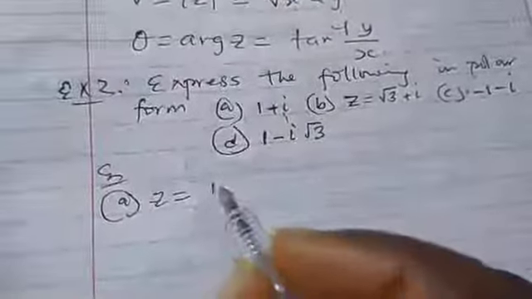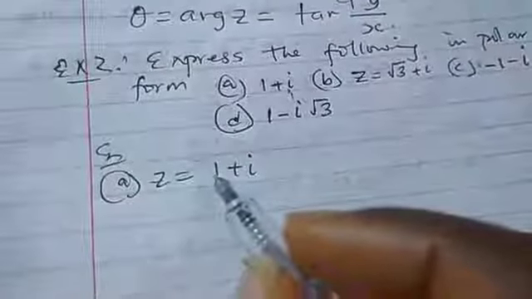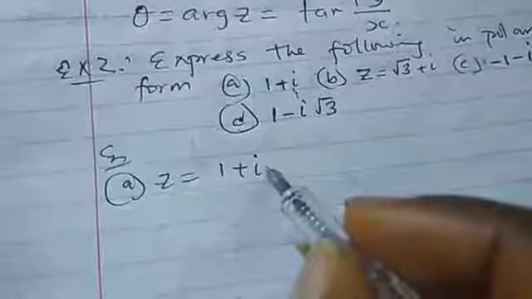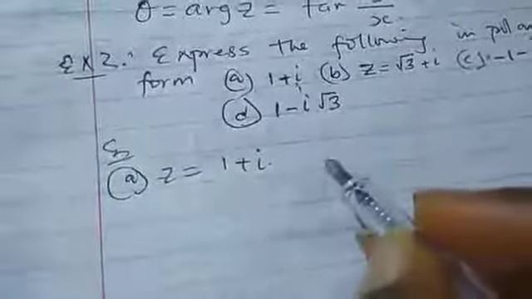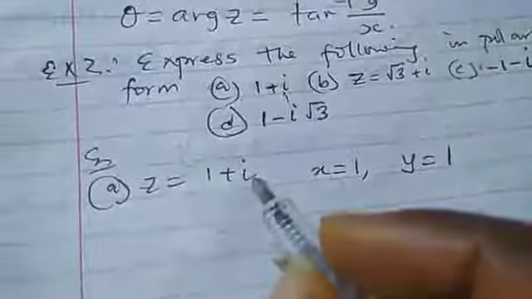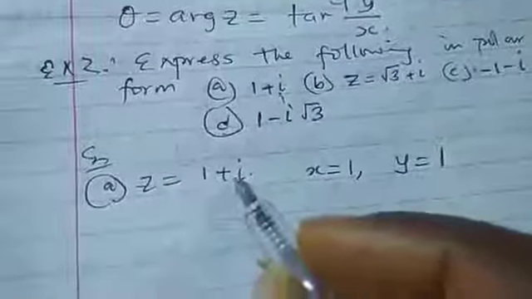Let's say the first one is z equal to 1 plus i. All we need to do is know what our x and y are. x is the real part, y is the number beside this i. Our y is also 1, the number beside the i, and we know that the number beside this i is the imaginary one.